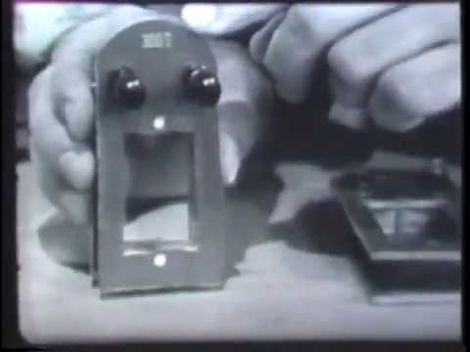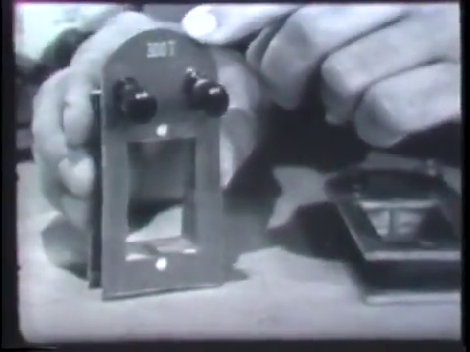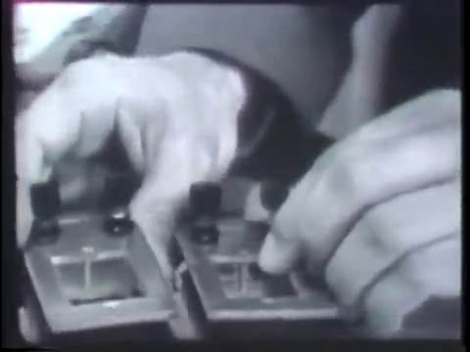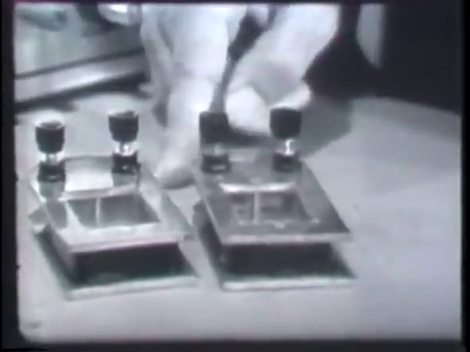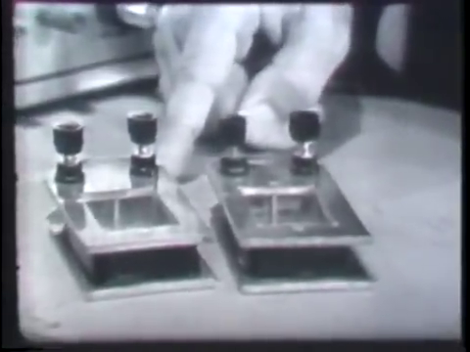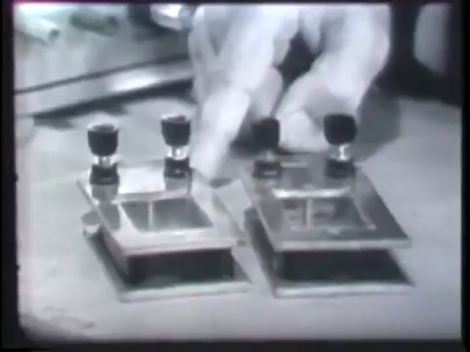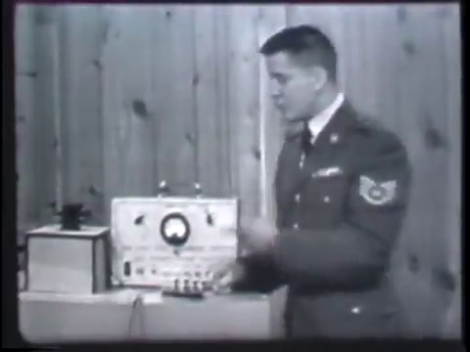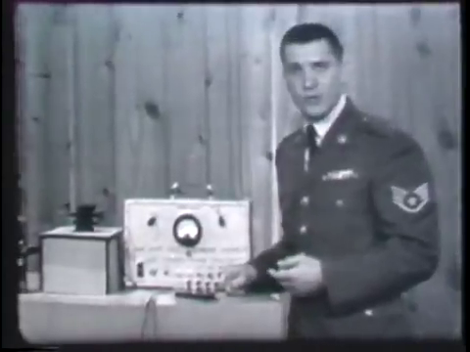This winding has 300 turns. Its normal resistance is 20 ohms. The big difference in these 2 windings, however, is that one of them is shorted and one of them is open. So let's use our ohm meter and see if we can tell which is which.